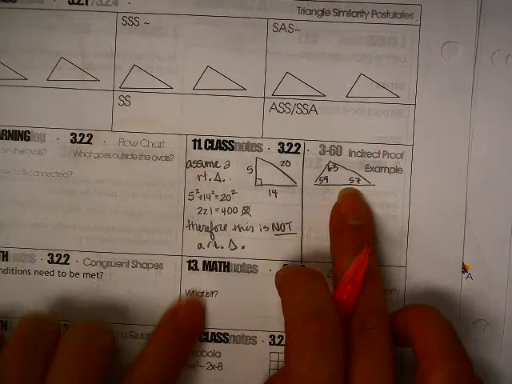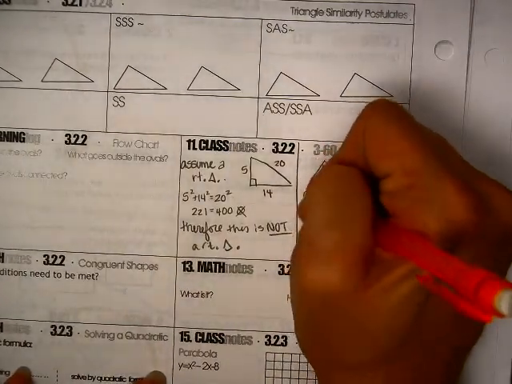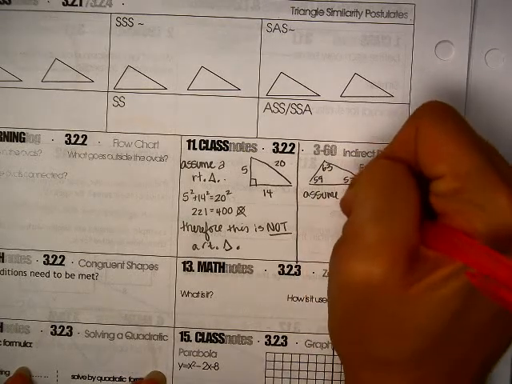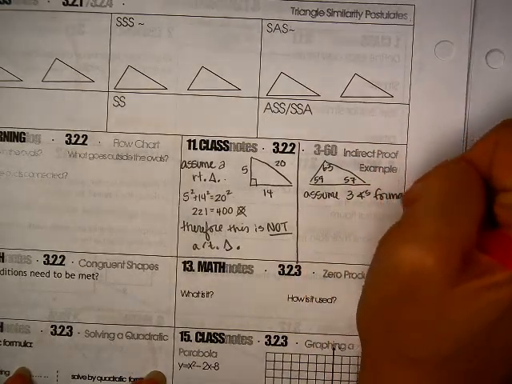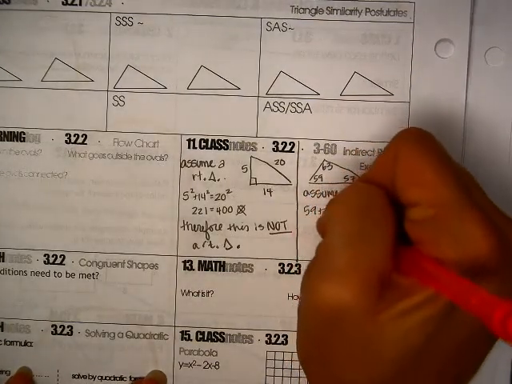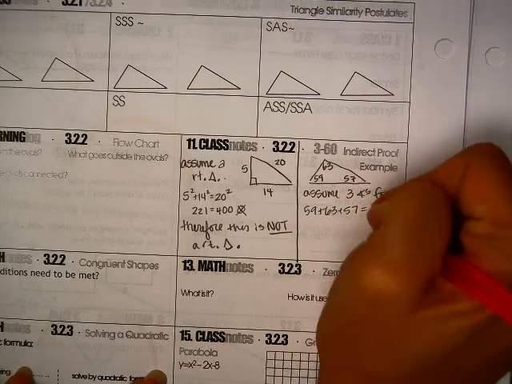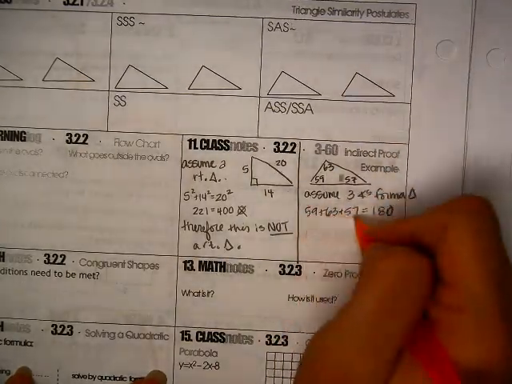So let's do a similar thing here. This was another one of the problems. We are going to assume the three angles form a triangle. And if that's true, then 59 plus 63 plus 57 is equal to 180. So I do my addition there.